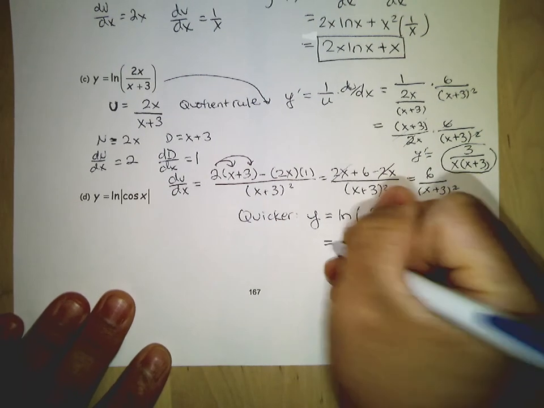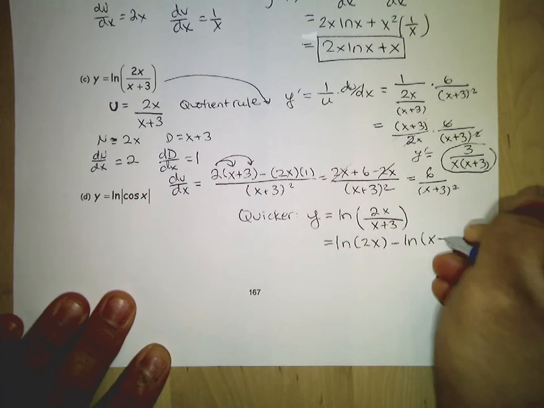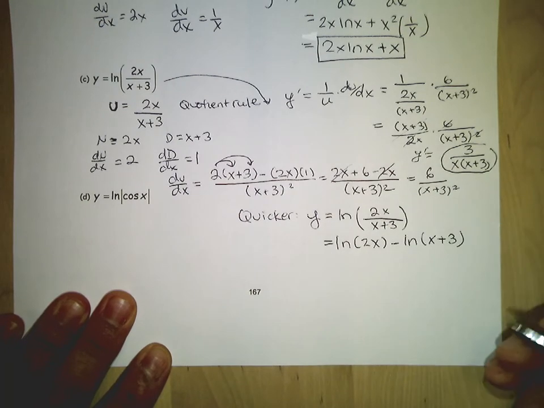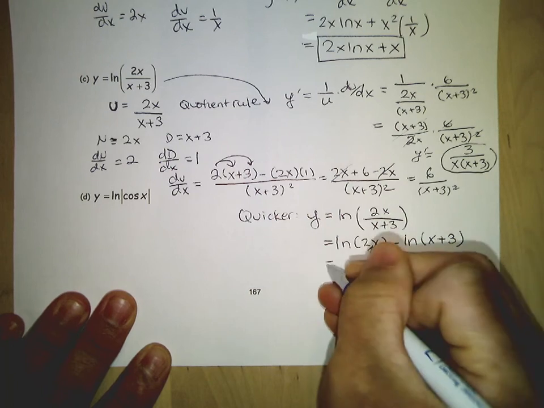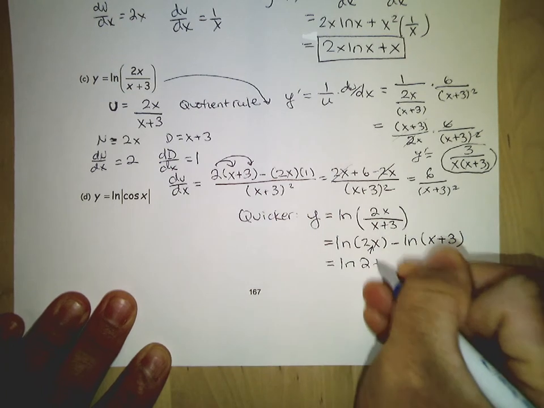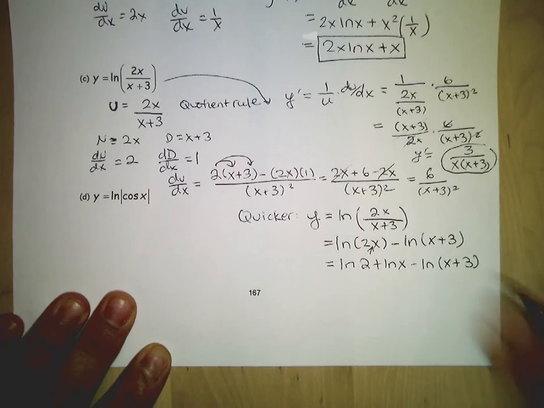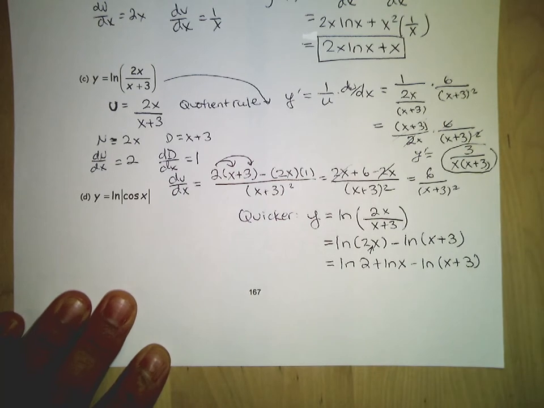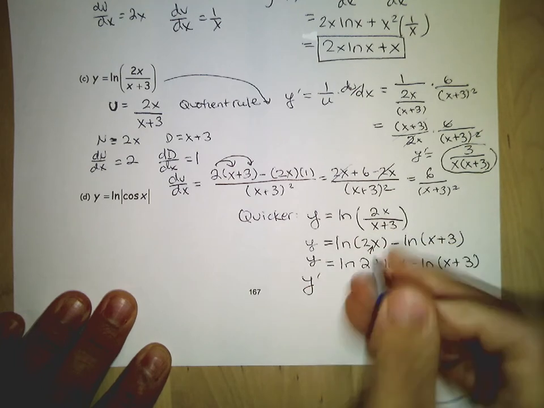To rewrite this as natural log of 2x minus natural log of x plus 3. Then I'm going to use the product rule for logarithms to rewrite this as natural log of 2 plus natural log of x minus natural log of x plus 3. Then I'm going to find the derivative. So y prime, so this is y, this is now y prime.